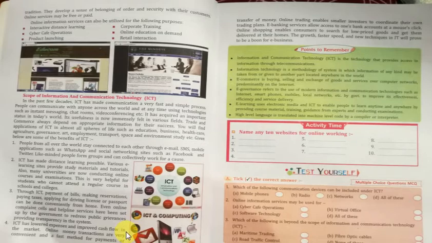Okay, so e-banking services allow access to one's bank accounts at a mouse click. Okay, so e-banking services are also provided with the help of information and communication technology. Okay, so that's all for this chapter. Next, you have to remember some points, and you can read it right here.